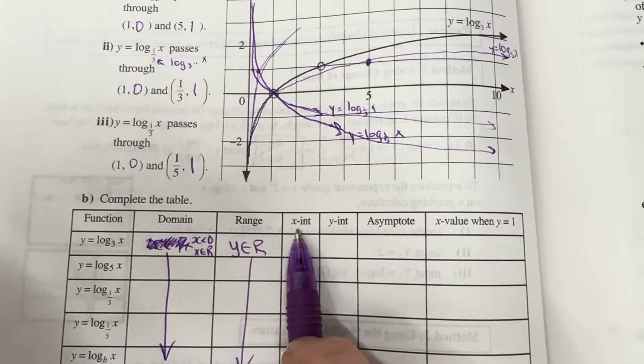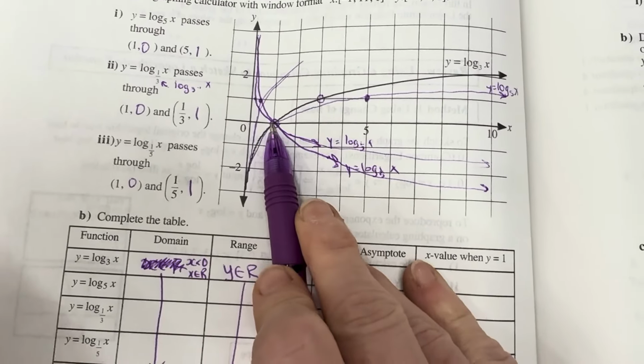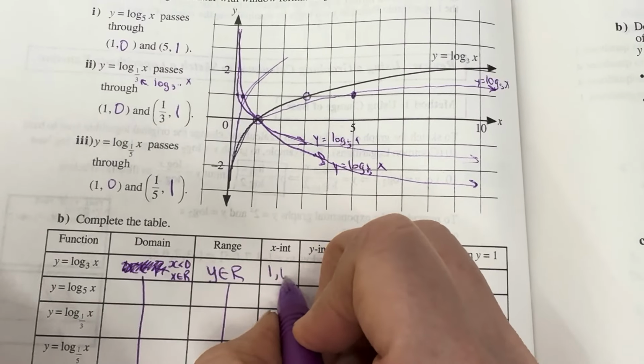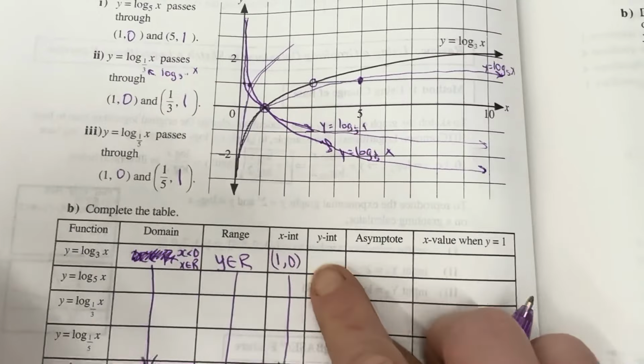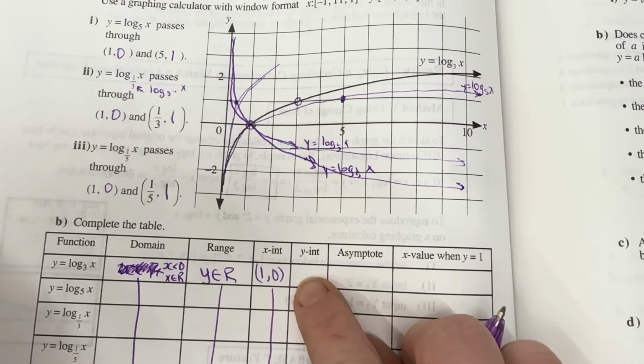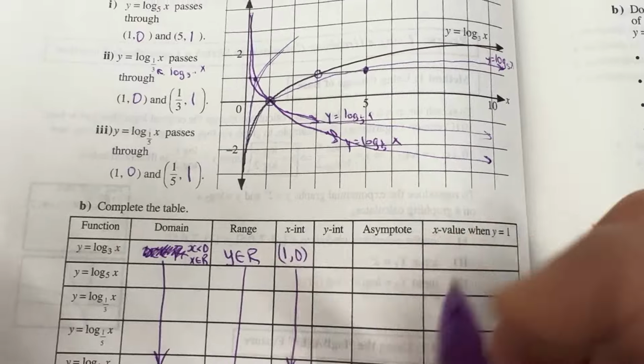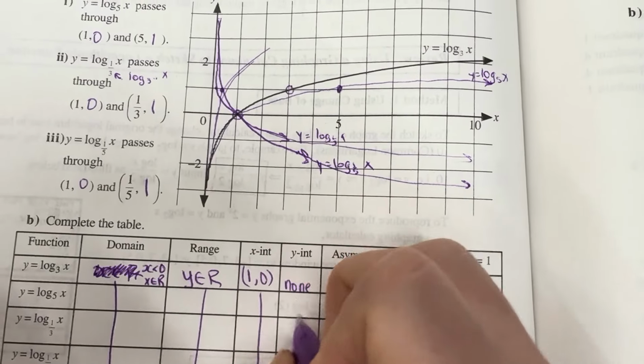For x-intercepts, we see that they all go through (1, 0). Because they don't cross the y-axis, there is no y-intercept, so we say none.